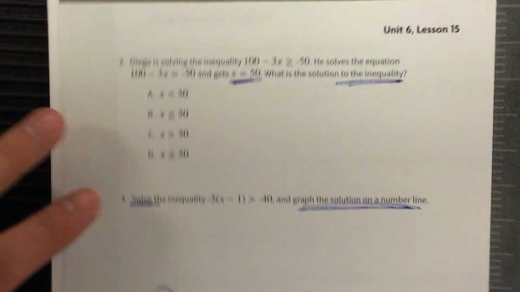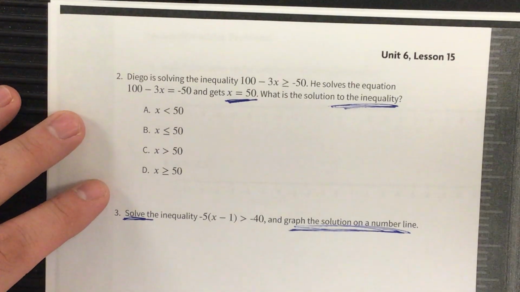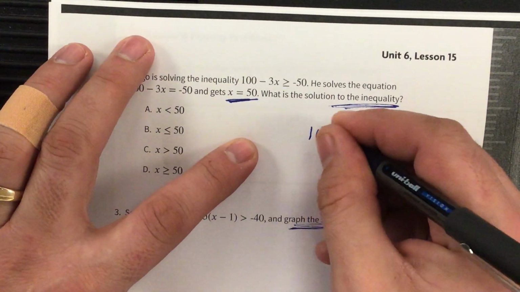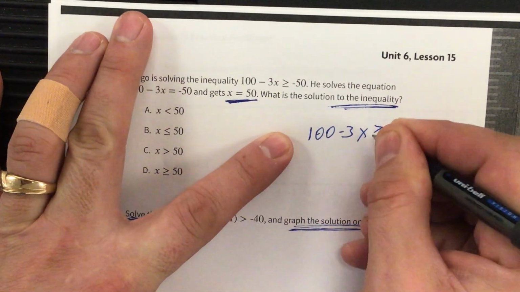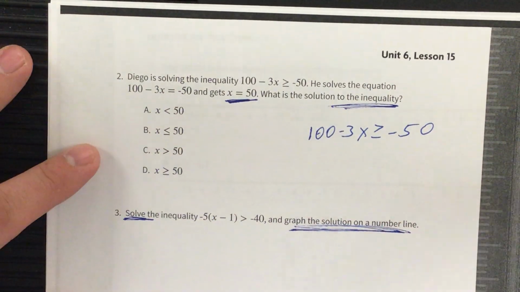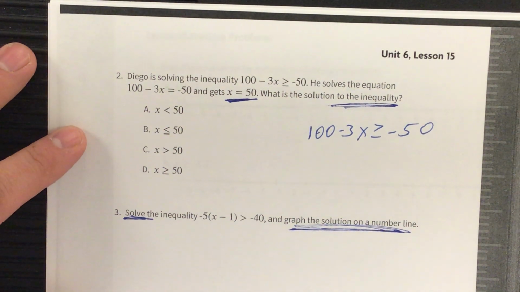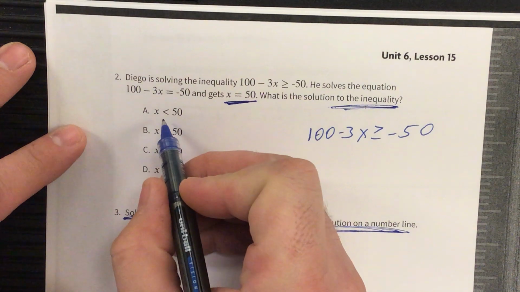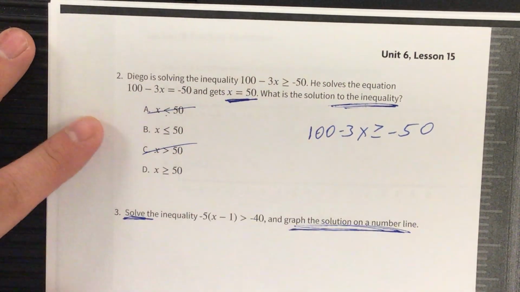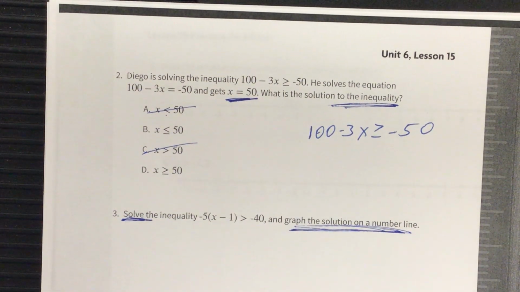Question 2. Wants you to solve. 2 of these you can eliminate immediately. Which 2 can you eliminate immediately, Lauren? A and C, because they don't have the equal to on the bottom. So A and C are the first 2 that could be eliminated.